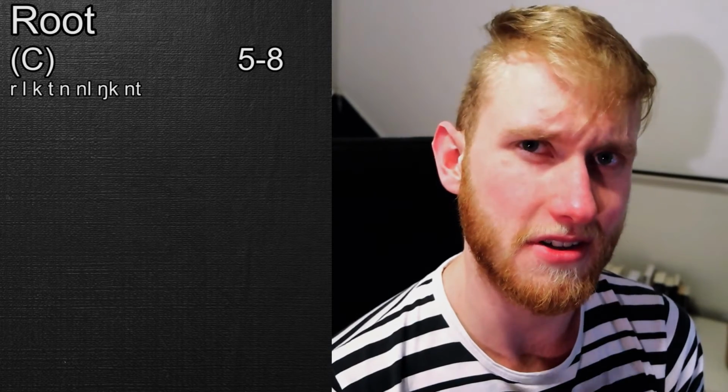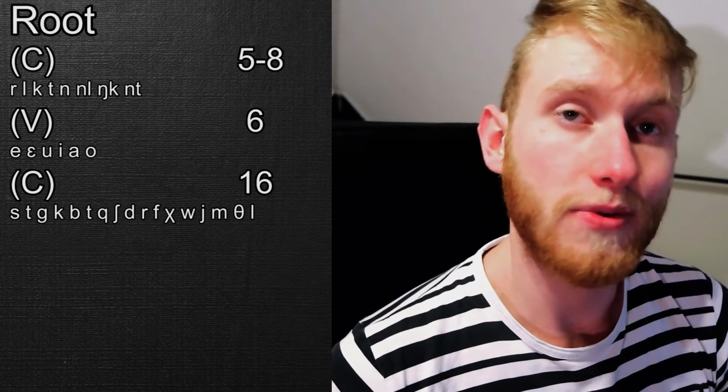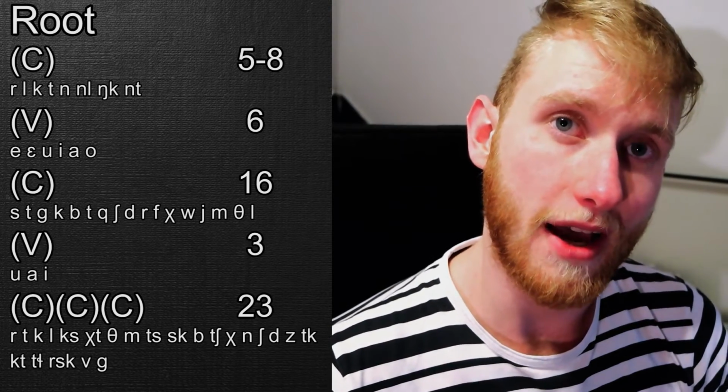For the first consonant there are 5 to 8 possibilities depending on how you count. We'll see the details of that later on. There are 6 person number combination possibilities. There are 8 epistemic moods, 8 deontic moods, so that makes 16 possibilities for mood. There are 3 tenses and 23 aspects.